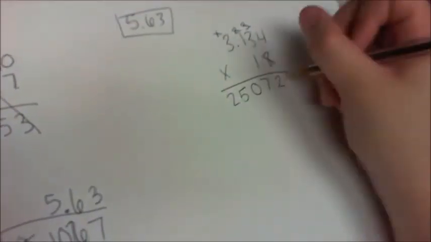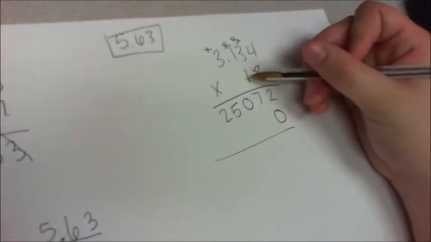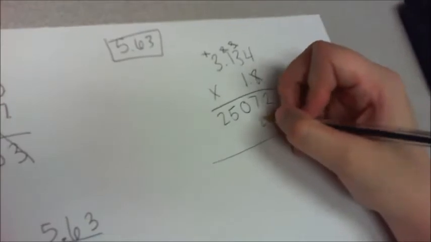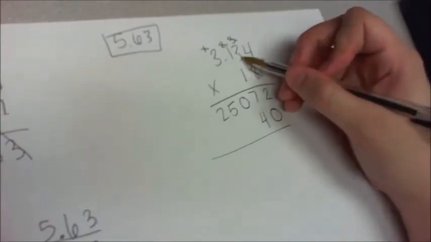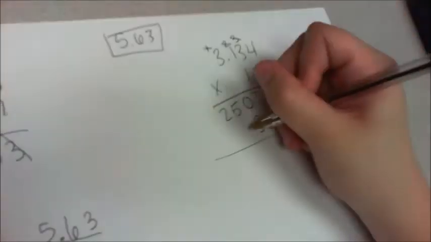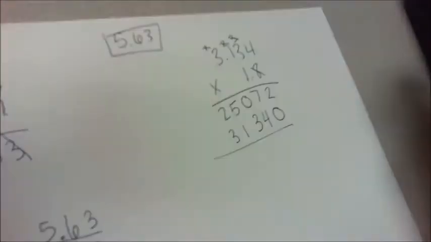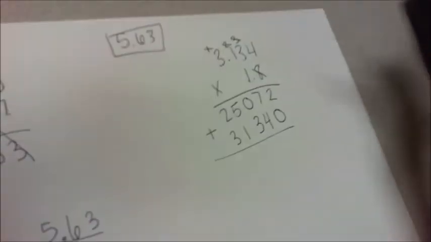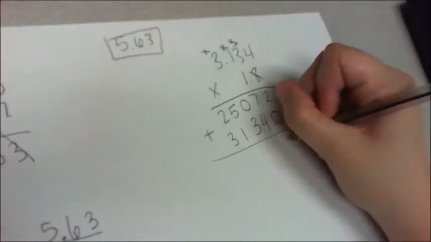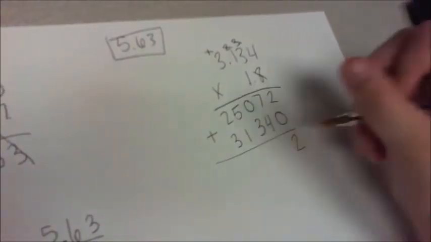Cross off the old. Place your 0 placeholder. And let's move on to the 1. 1 times 4 is 4. 1 times 3 is 3. 1 times 1 is 1. 1 times 3 is 3. Now we add them together. 2 plus 0 is 2. 7 plus 4 is 11.